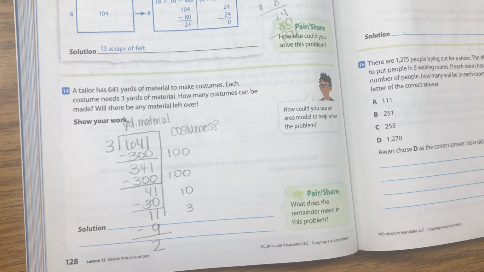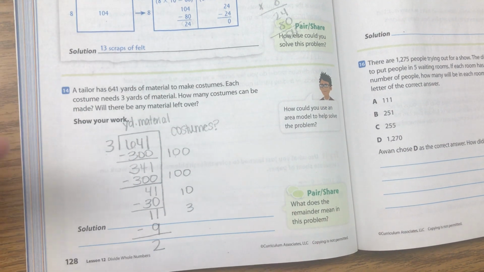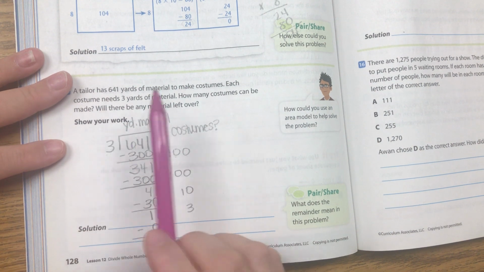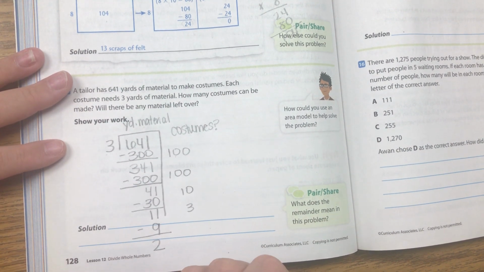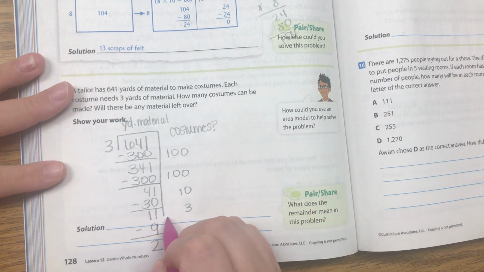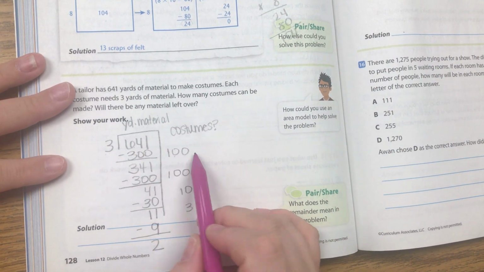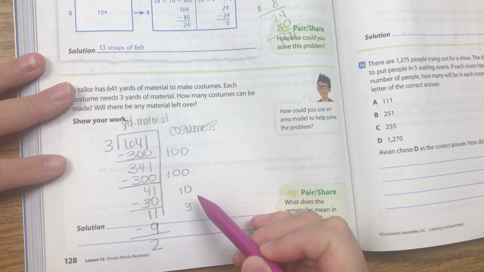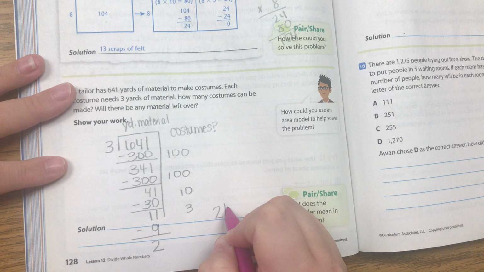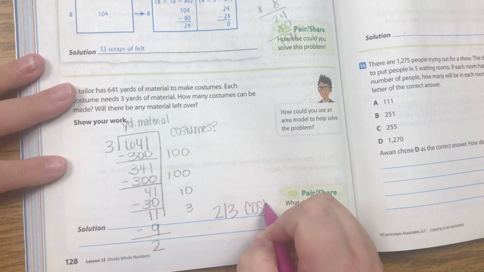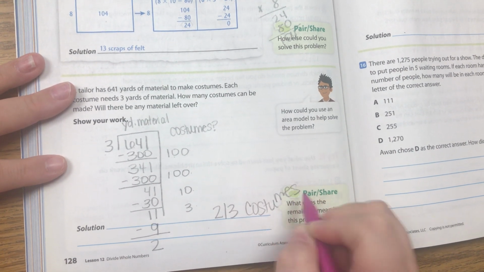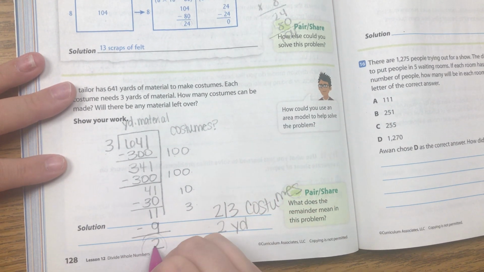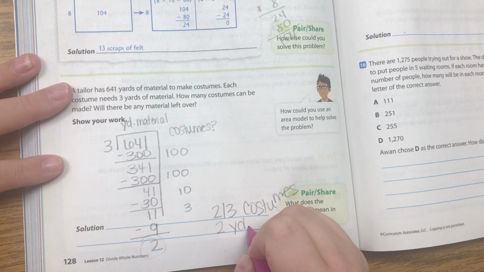Sometimes understanding what the question's asking will help you solve the problem. So, how many costumes can be made? Will there be any material left over? This is very important. How many costumes are made? We have 100, 200, 210, 213 costumes. And our remainder, 2 yards of material left over.